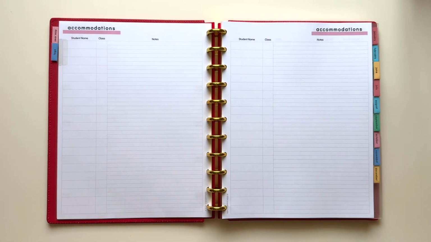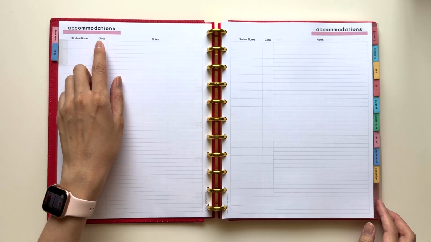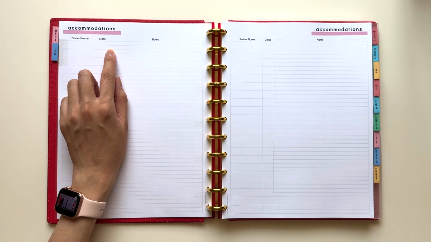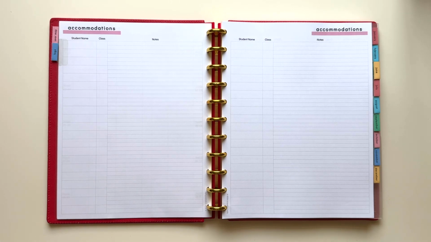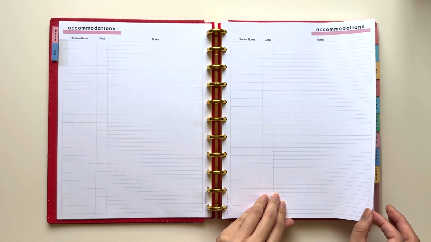Next is the accommodations page where you can mark the student's name, their class, and any notes, and I've split the notes block so that you have a little more space to write any details in. Your student's IEP and 504 records should be confidential, so make sure to keep this safe and out of view.